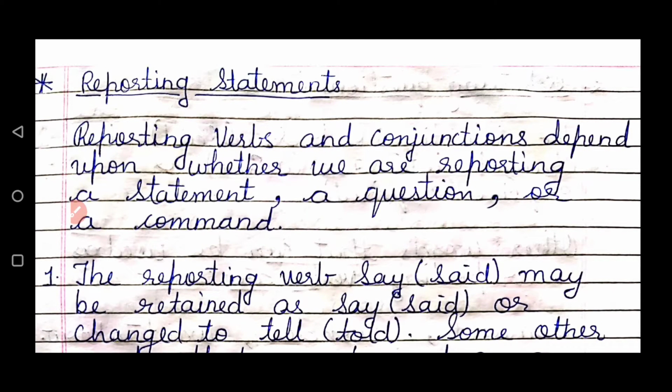Now it's a very important thing, reporting statements, and this is the most important part of the video, so please do listen to it carefully, because this is the thing which shows you how to write a reported speech, if it is reporting a statement, if it is reporting a question, or if it is something else, wish, command, exclamation, or any suggestions. So let's go ahead.